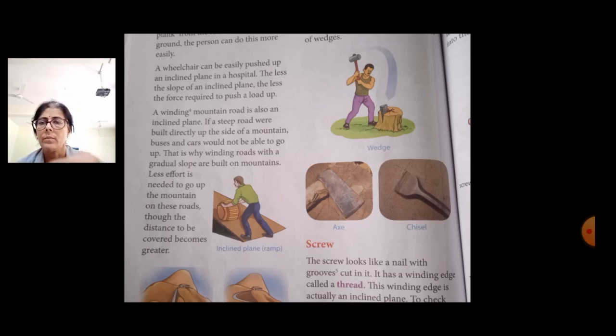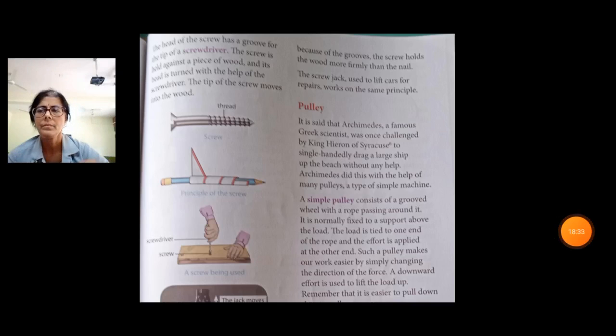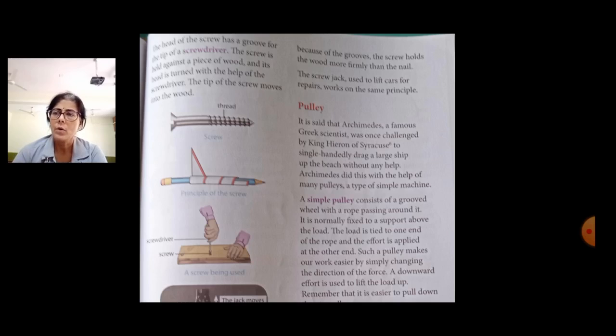Now pulley. A simple pulley consists of a grooved wheel with a rope passing around it. उसके बीच में से एक rope pass होता है. It is normally fixed to a support above the load. The load is tied to one end of the rope and effort is applied to the other end of the rope. मतलब रोप के एक एंड पे लोड अप्लाई होता है और दूसरे एंड पे एफर्ट अप्लाई होता है.